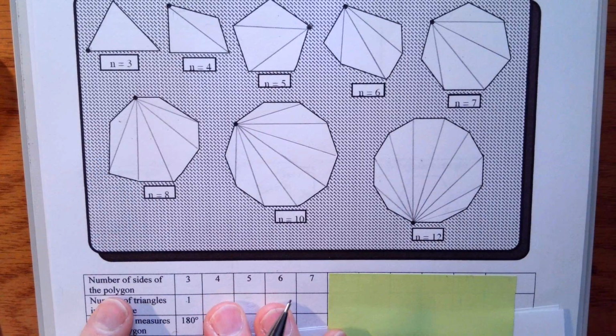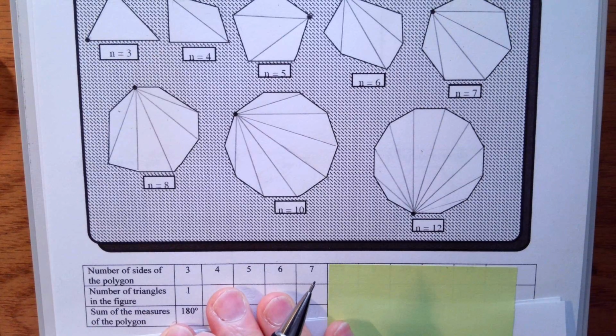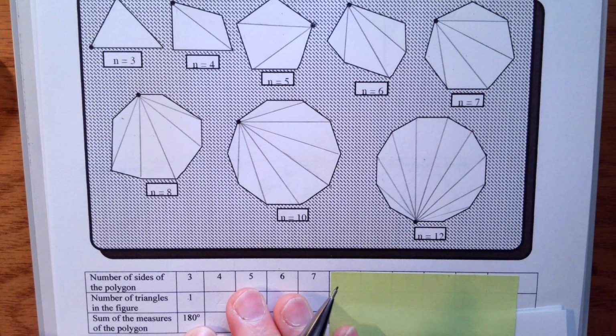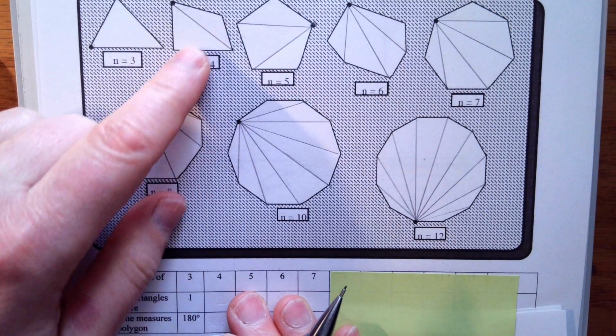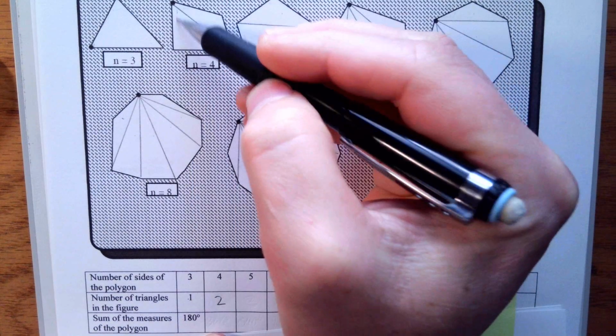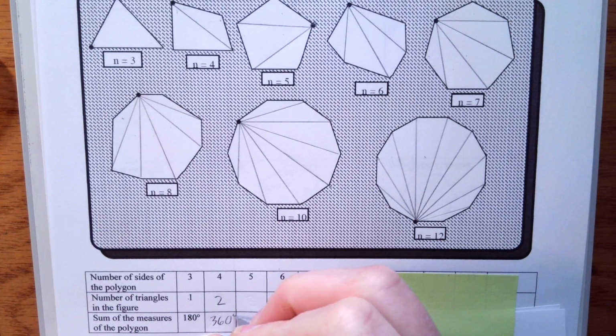So the number of sides of a polygon, how many triangles do you see, and what would the sum of the angles be? In a triangle, there's one triangle, sum is 180 degrees. In a quadrilateral, there are 2 triangles, and the sum of the angles in this triangle plus the sum of the angles in this triangle is 360 degrees.